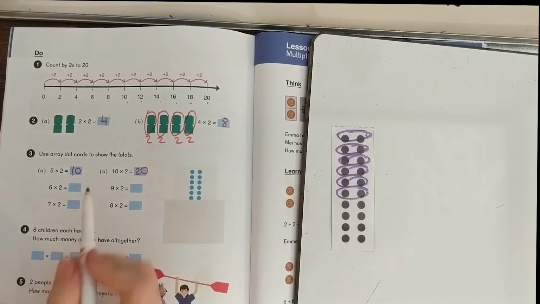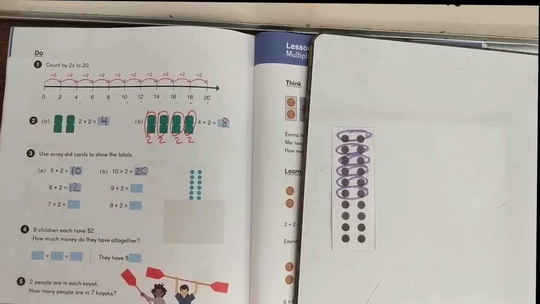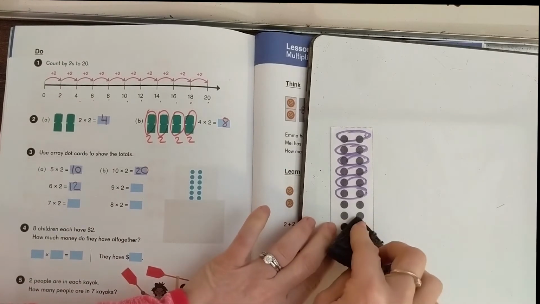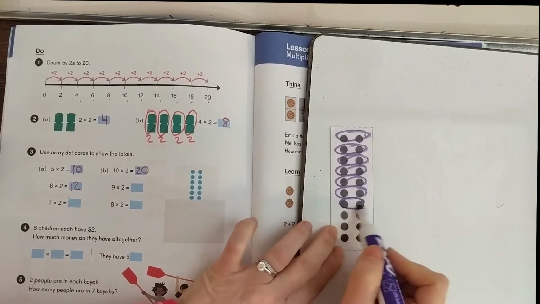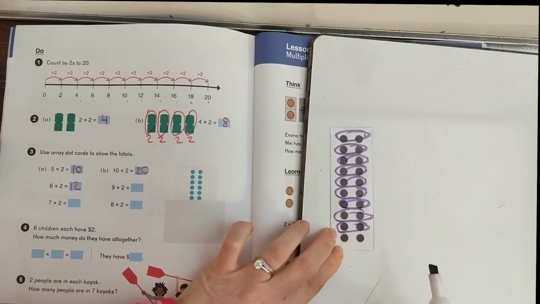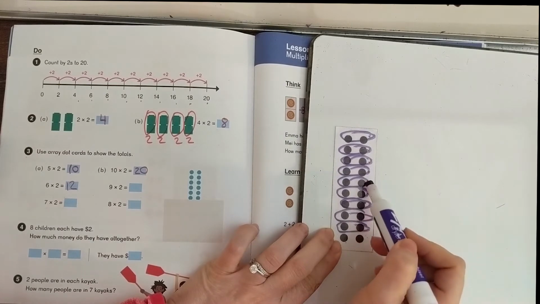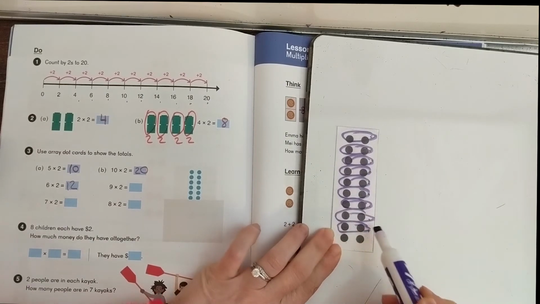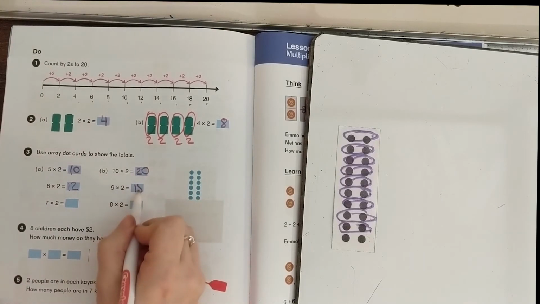6 groups of 2 equals 12. Next, we have 9 groups of 2. I know that is 6, so I'm just going to keep going. 6, 7, 8, 9 groups of 2. Here's what that would look like. 2, 4, 6, 8, 10, 12, 14, 16, 18. So 9 groups of 2 is 18.